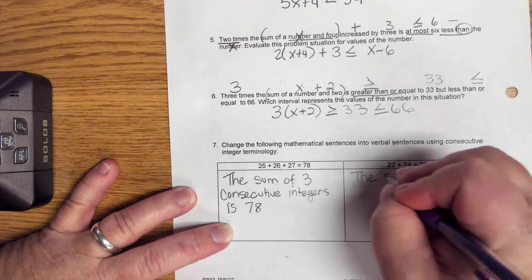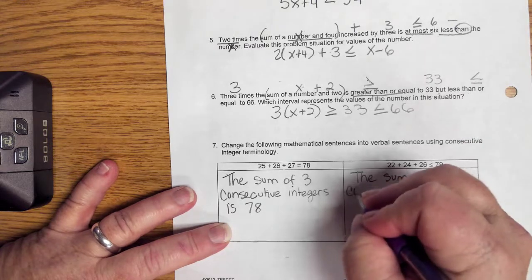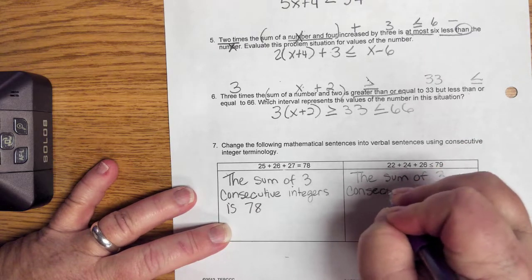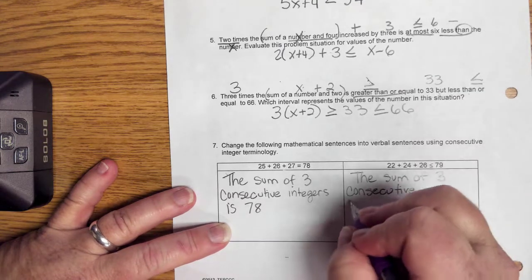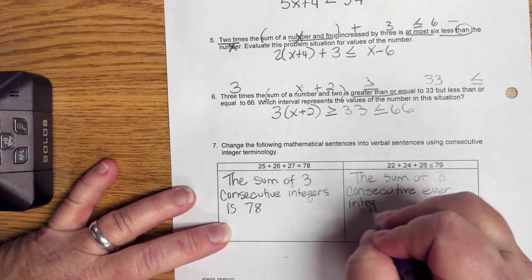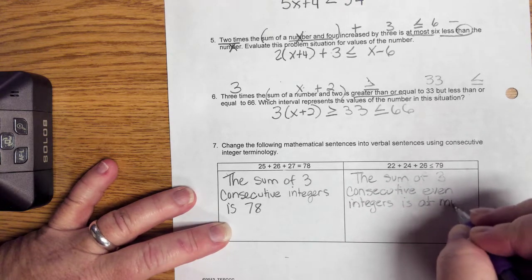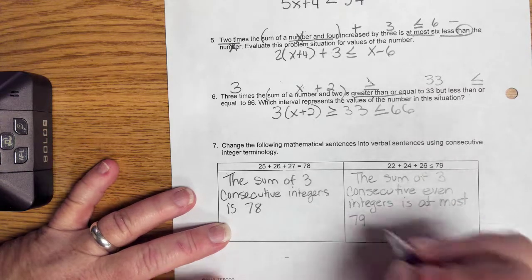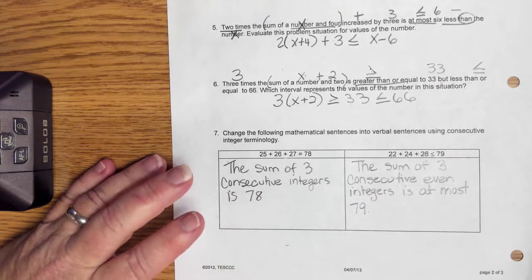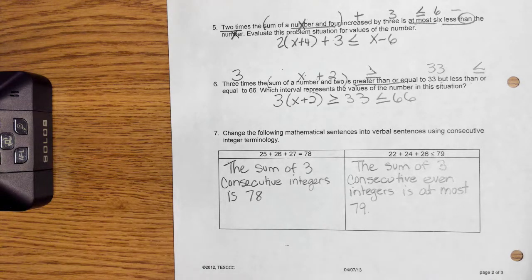The sum of 3 consecutive even integers is at most 79. No, because it's not greater than 79. It can be at most, the biggest it can be is 79.